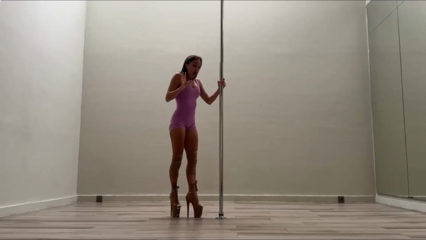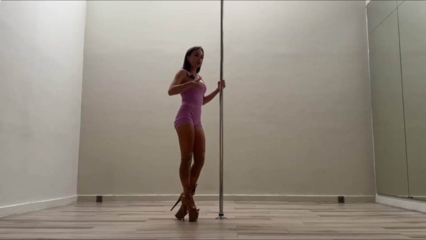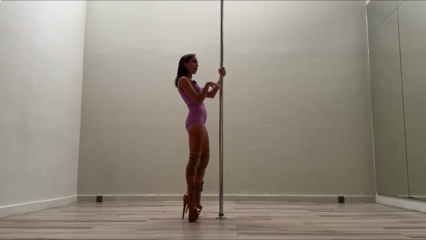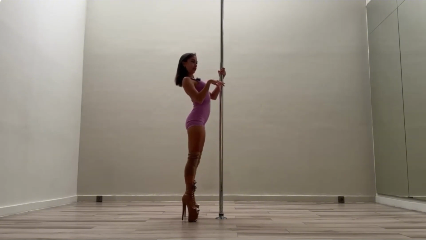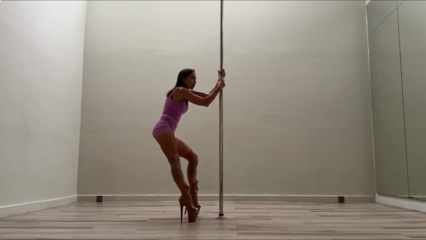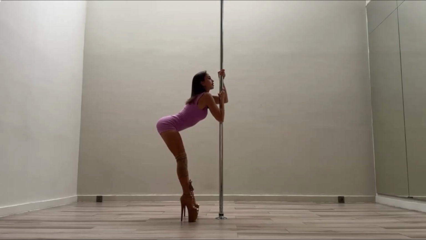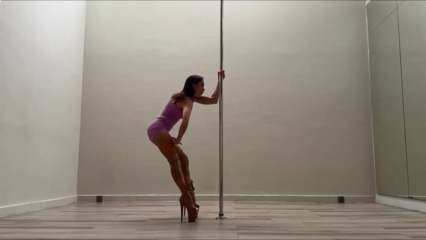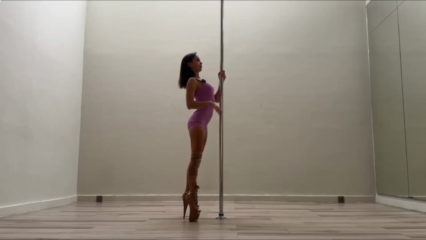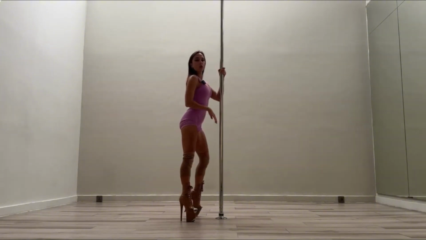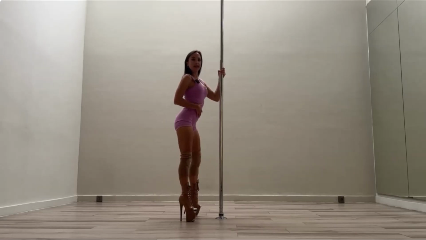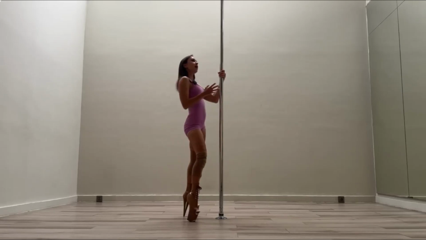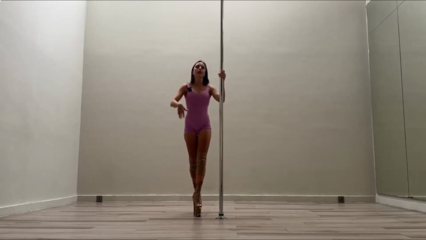Okay, so another technique we can put on top of the wave is, for example, bending your legs while doing the wave. So I do the wave and I bend one leg and then I extend it, continue the wave, bend another leg. Again, extend, bend, extend, bend, extend. So I'm bending and extending my legs one by one, and I still keep doing the wave. I'm just showing it here now.